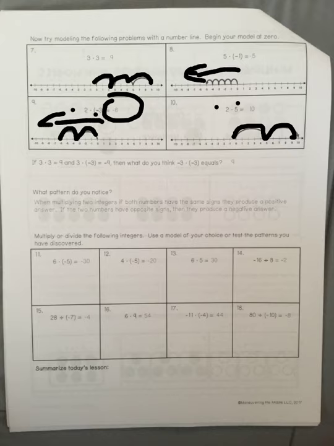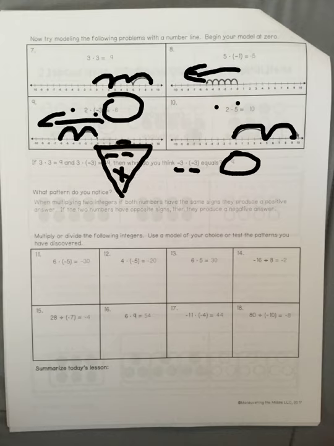If 3 times 3 is 9, and 3 times negative 3 is negative 9, then what do you think negative 3 times negative 3 equals? Well, it's 9. Because you have a negative and a negative, that makes it a positive. Just remember, working with your little pizza man, if you have a negative and a negative, what's left? It's your positive.